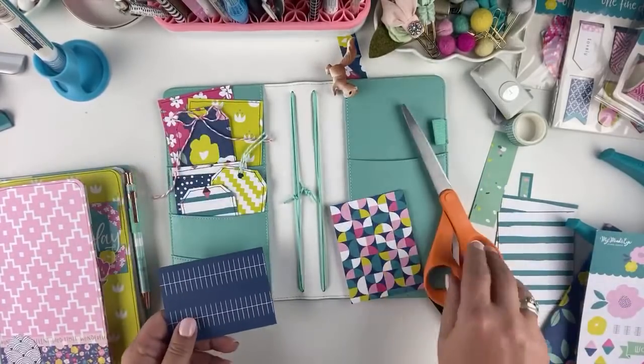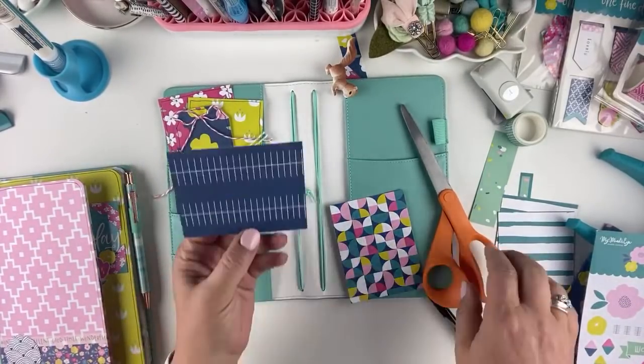Okay, so this is too wide. It is 4 inches and it is too wide.